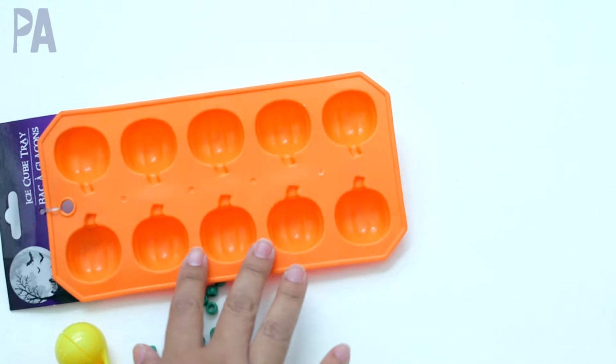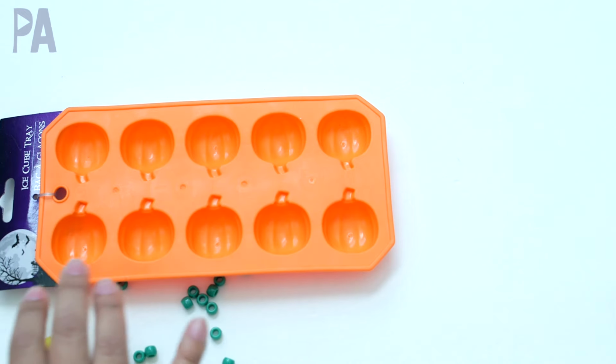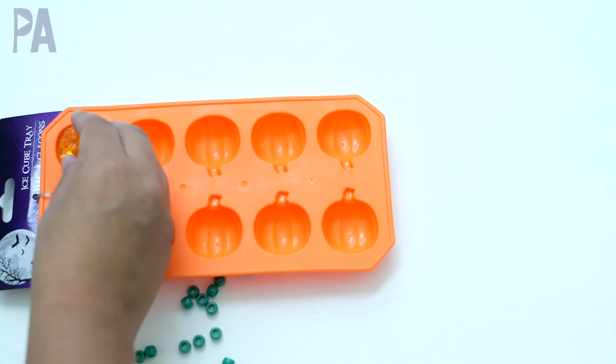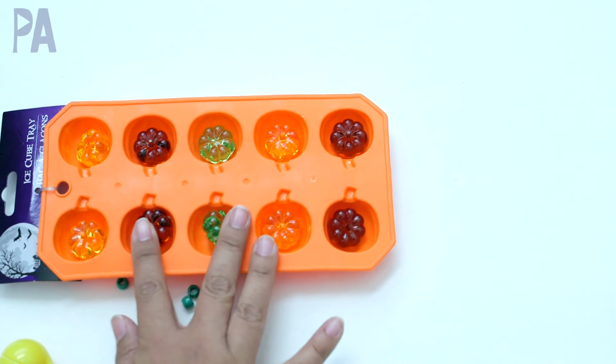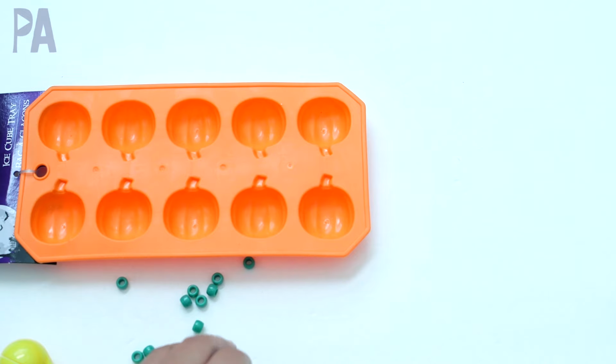This is going to be a very difficult task because you have to get them just right to fit them in. And then another great way I like to use ice cube trays is for patterning. So I'll start off a pattern here on one side, and then they'll have to repeat it down here at the bottom like that. And then once again, you don't have to have the pumpkins. You could do this with pom-poms or even the pony beads as well.